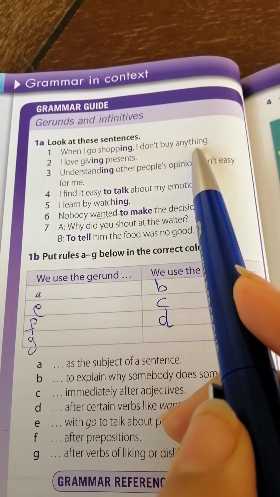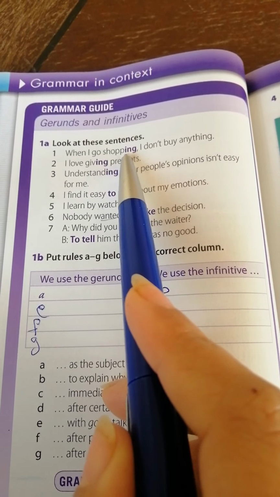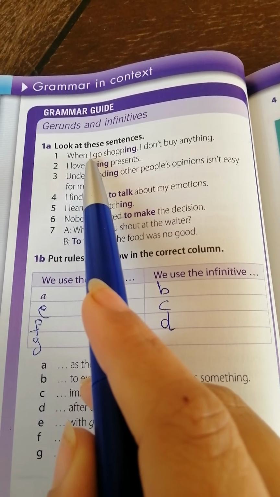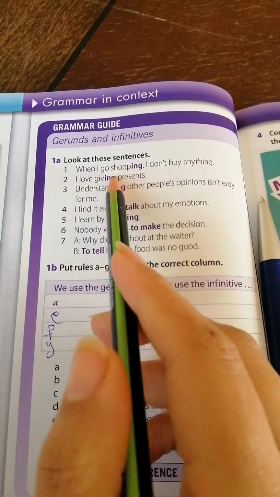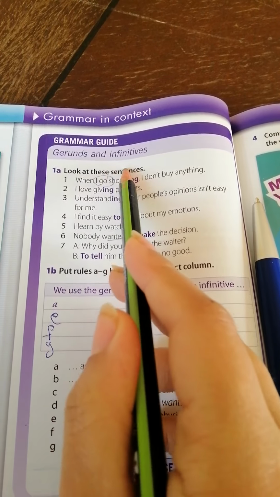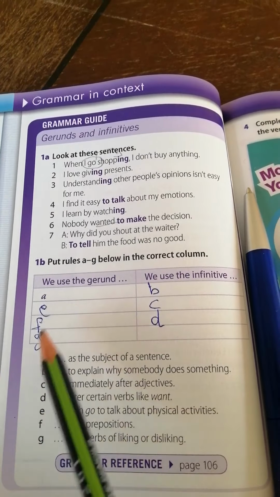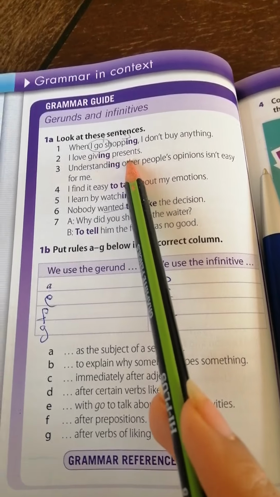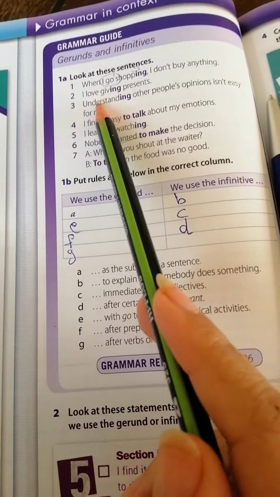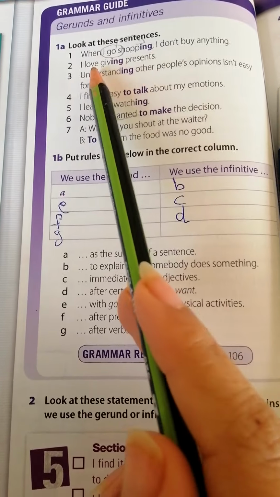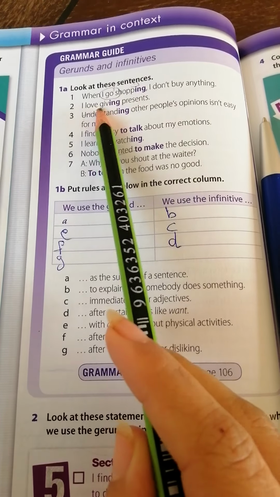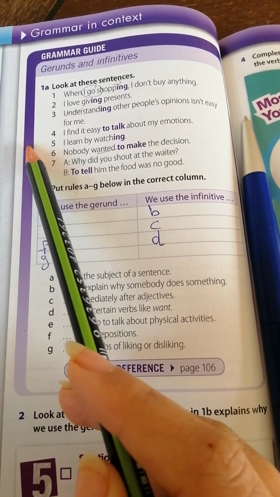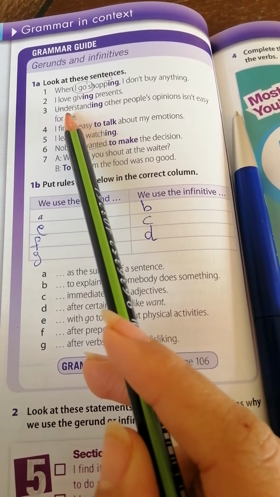Here, why do we use the gerund, verb with ing? Because we have the verb go. So after go, I should have what? Gerund. Number 2, I love giving presents. So here love is a verb of liking. After love I should have verb with ing, gerund.